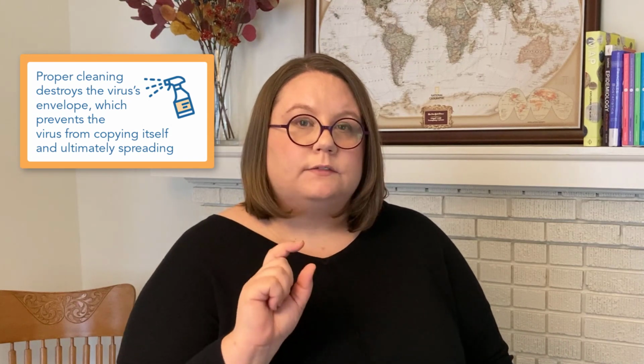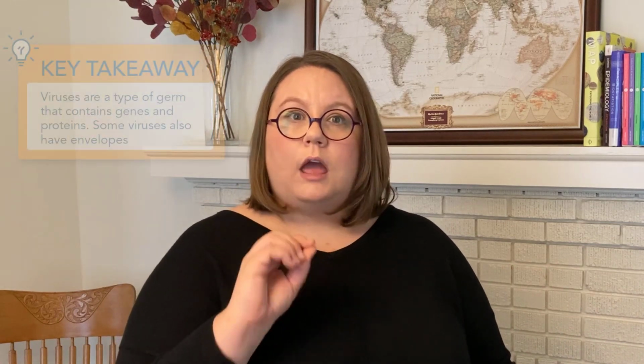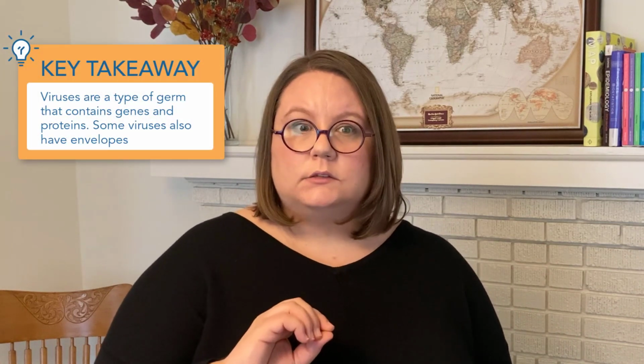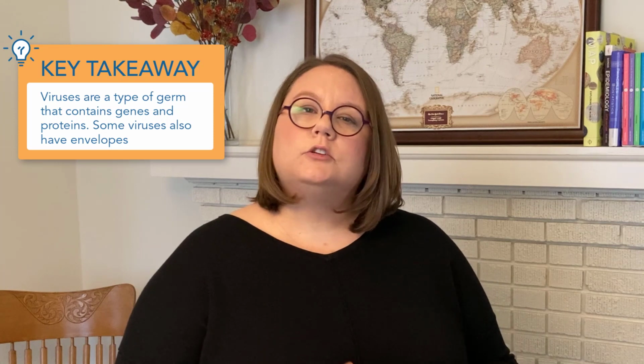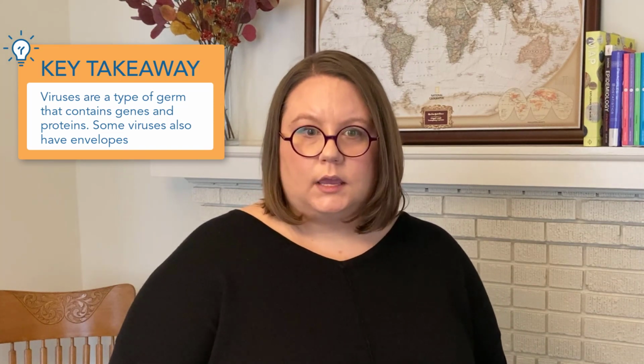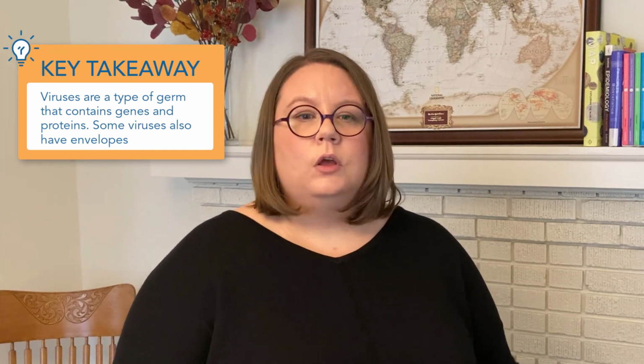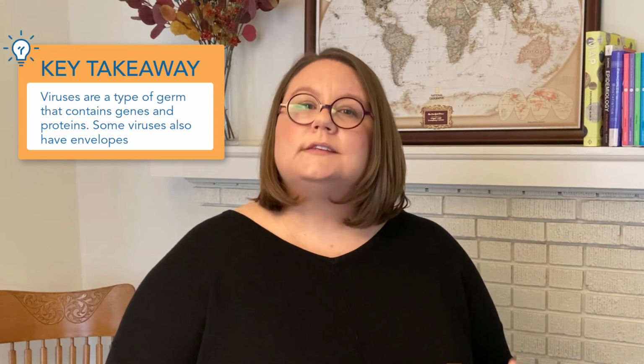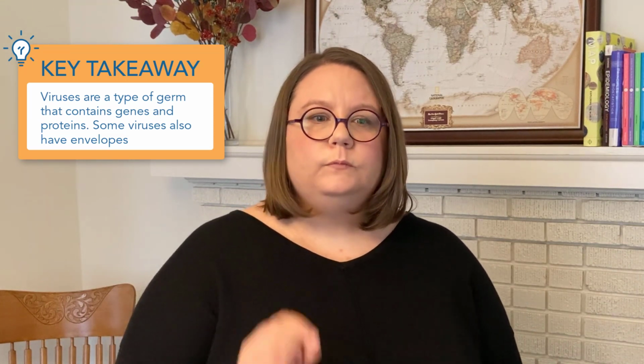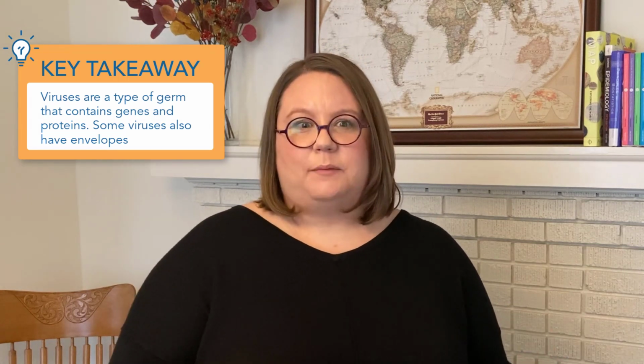So we'll talk about this fatty envelope again when we talk about hand hygiene and environmental cleaning. Because with cleaning, we destroy that envelope protecting the virus and prevent it from making more copies of itself, which prevents it from spreading. So now that we know what a virus is, we can talk a little bit more about how it travels between people and makes us sick, which can help us understand what we need to do in infection control to stop this from happening. We'll cover all of that in the next episode.